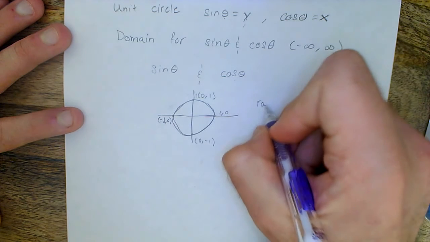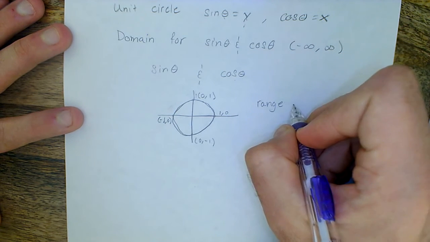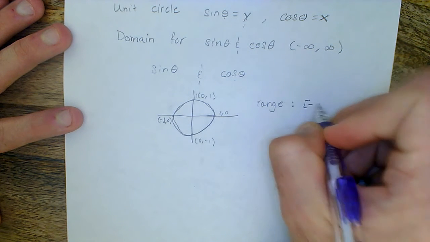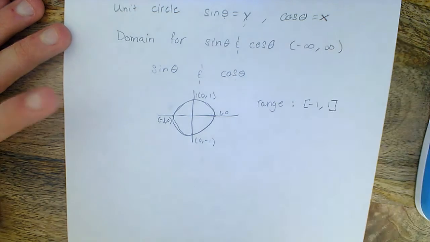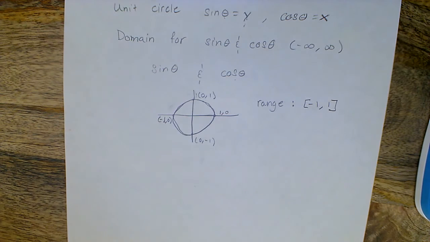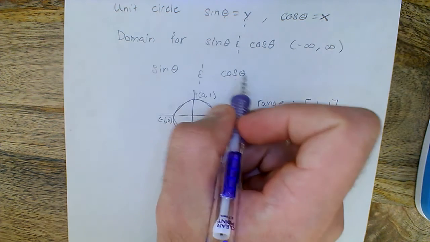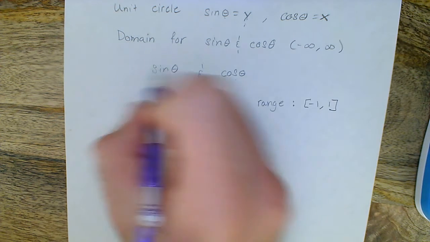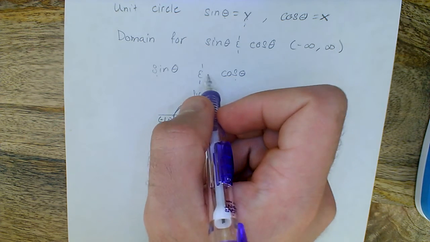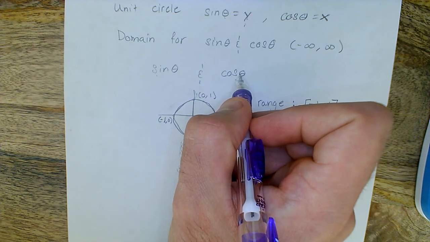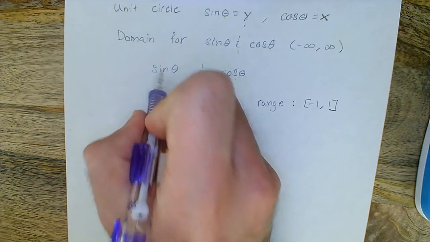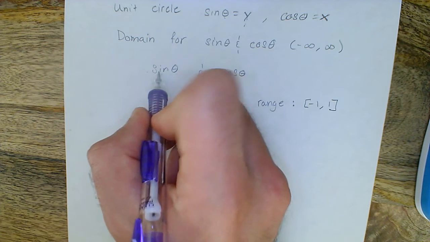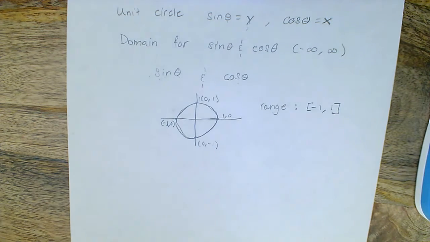So the range is negative 1 to 1 included. Okay, that's just for plain old sine theta and cosine theta, so there are no constants being multiplied; it's not 4 sine of 2 theta. It's just 1 times sine of 1 theta.